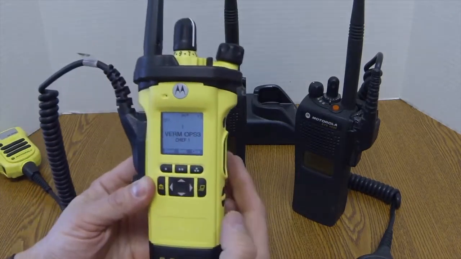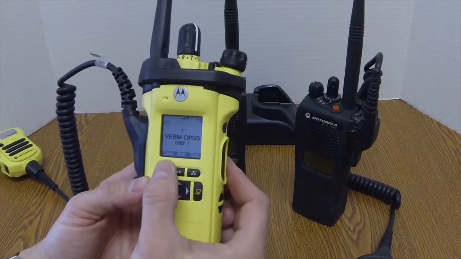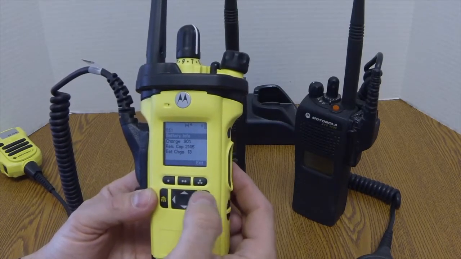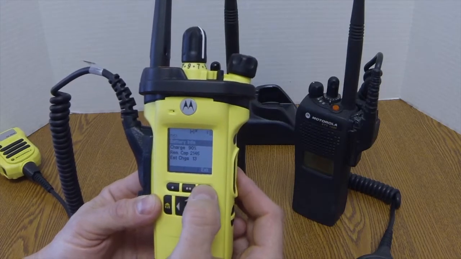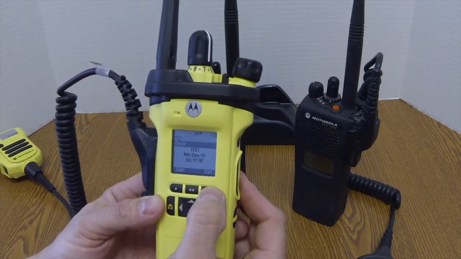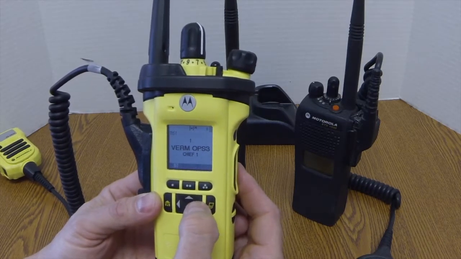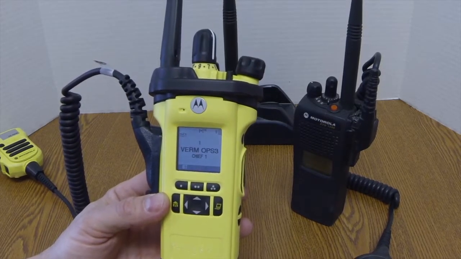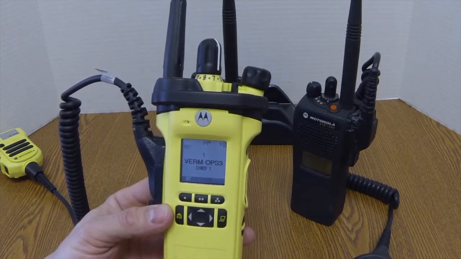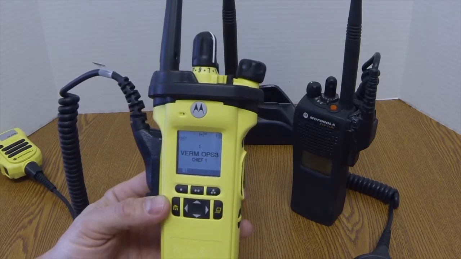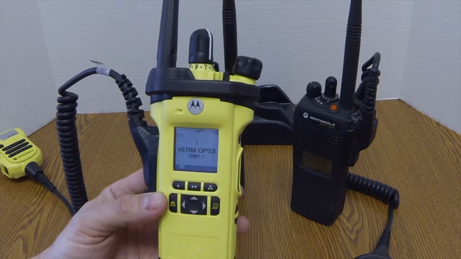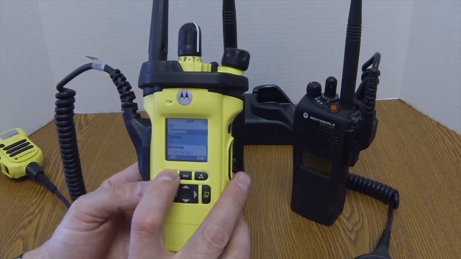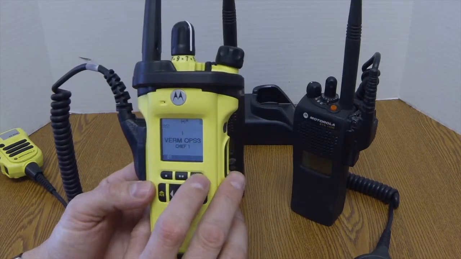The APX 2500 is the same. We have the zone, battery. Again, it gives us this information about the Impress battery, the clock, and if we scroll over one more time, Bluetooth. Because these radios do have Bluetooth accessories that the chief officers may utilize in the command vehicle, they have the option of turning Bluetooth on or off.